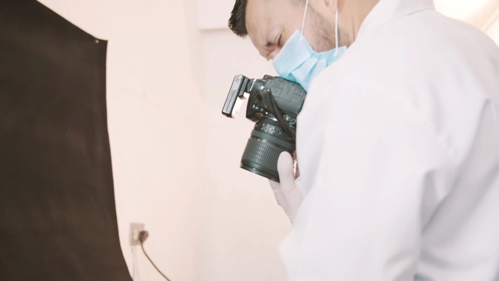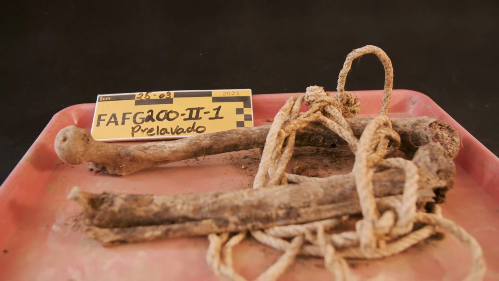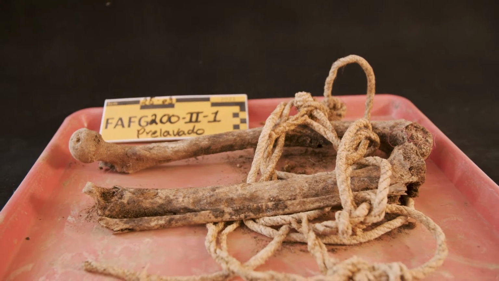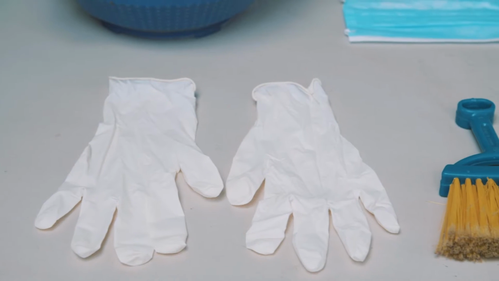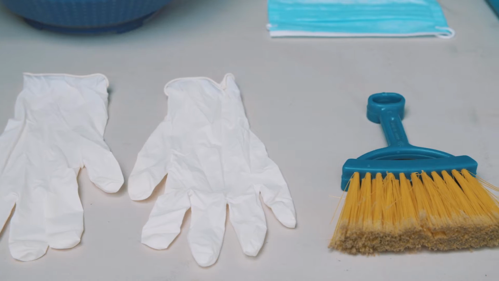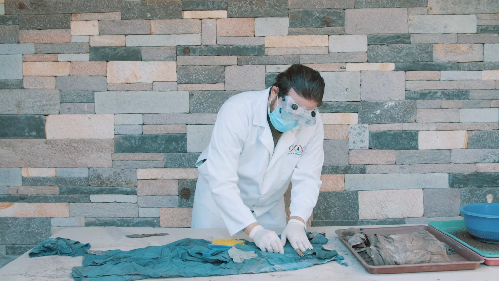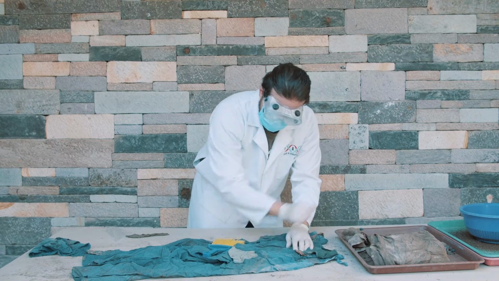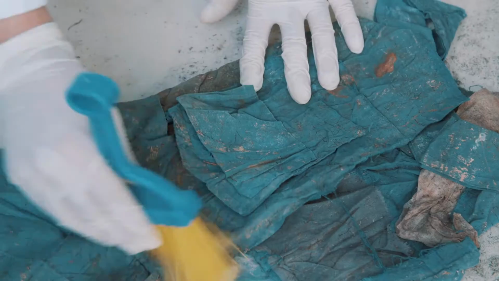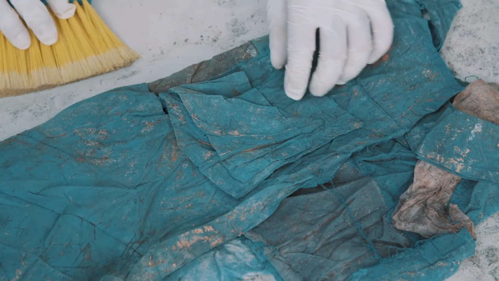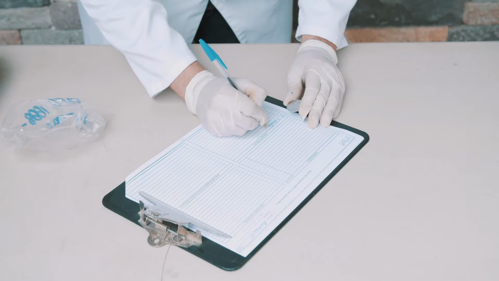The labeling should include a unique FAFG case number, a skeleton number, the grave where it was recorded, and a part or lot marking. The clothes are then immediately cleaned. This will be done by using brushes, with the aim of removing as much soil as possible. This process will lead to a search for elements such as metallic remains, clothing colors and/or patterns, signs of violence such as cuts or tears caused at the time of the victim's death, etc.